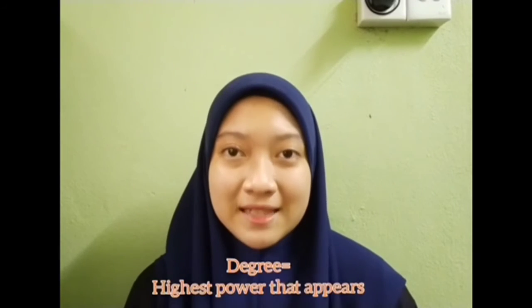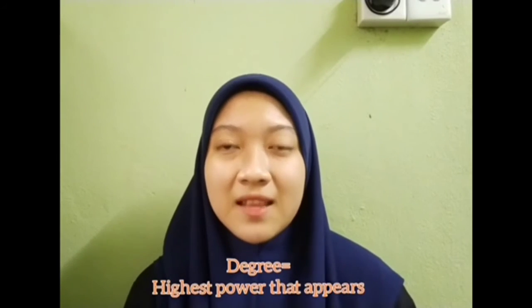So, what is degree? Degree just means the highest power that appears. However, I will still show you the formal algebra way of finding it, but this is a really useful shortcut.